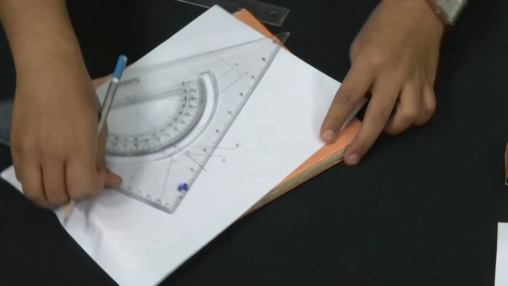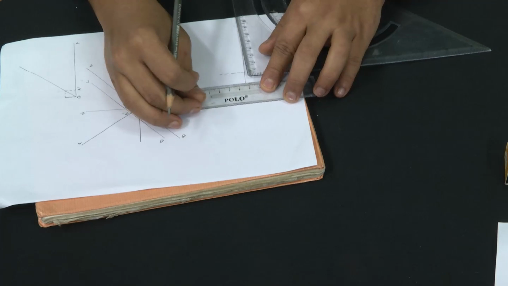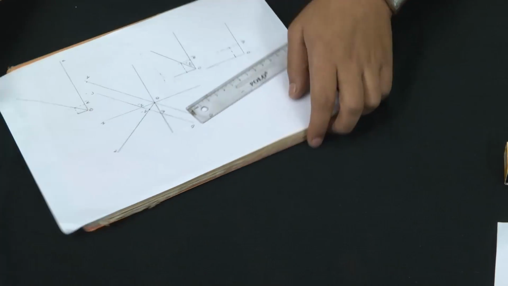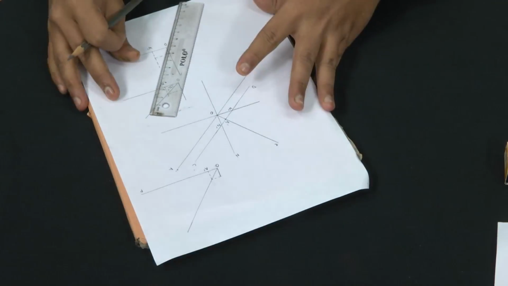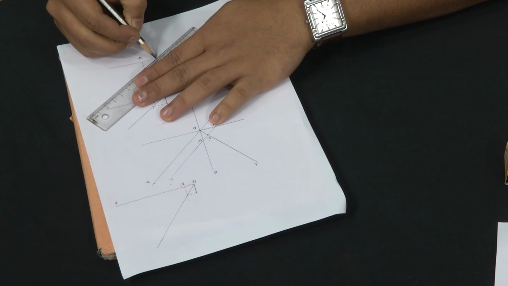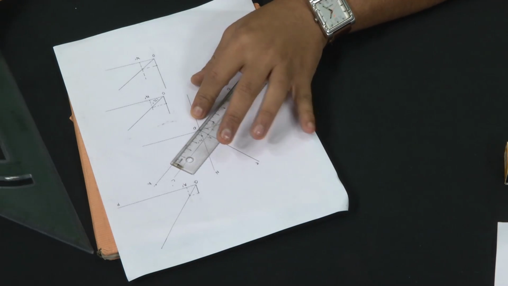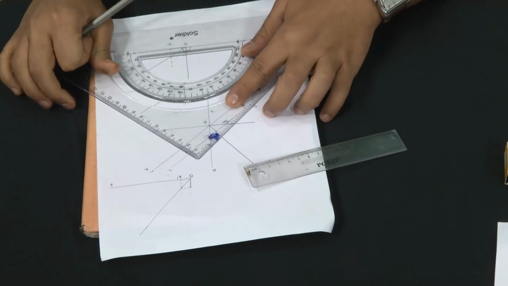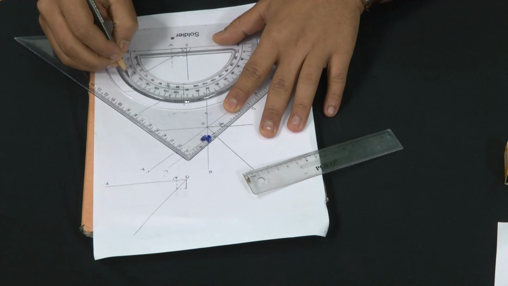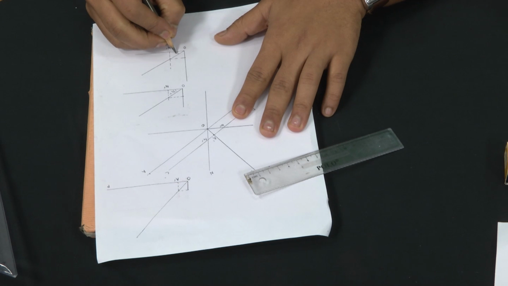or it is better to do it the other way around. So, now, clearly I join O with our obtained point, and then again measure the angle with a conventional protractor. The angle comes out to be 34 degrees.